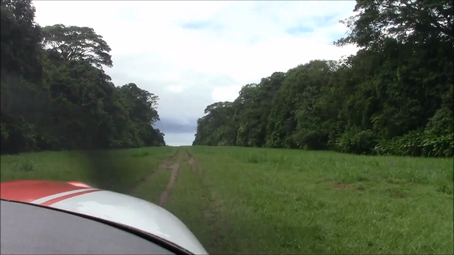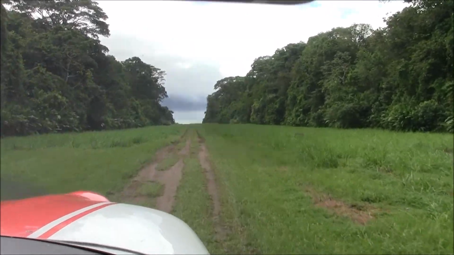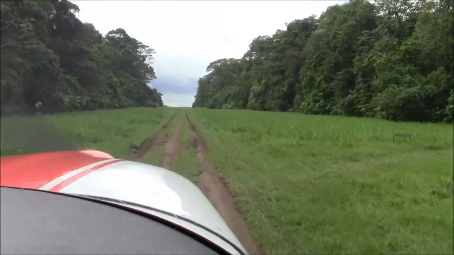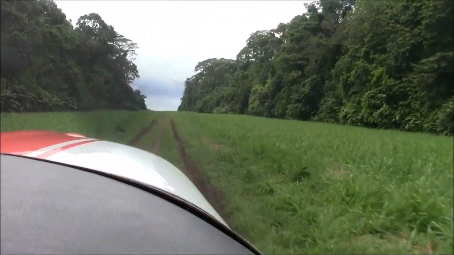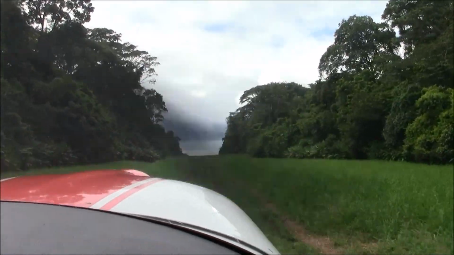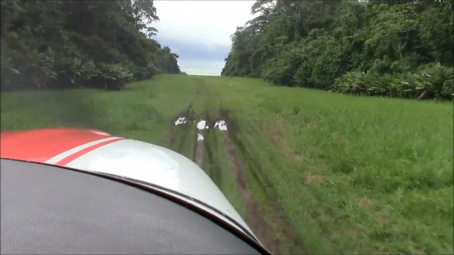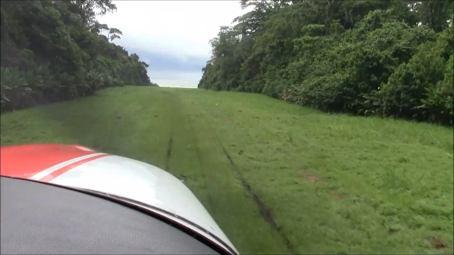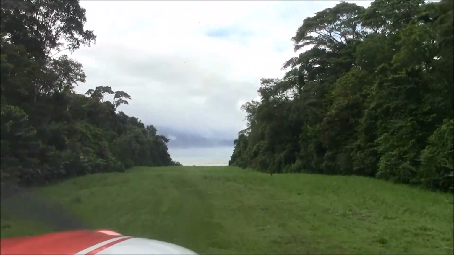Something I try to do when taking off toward the ocean, for example, is I try to go right or left to start getting some altitude. So I'm doing my climb over land instead of over the water.